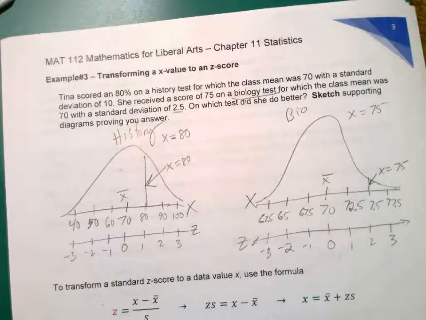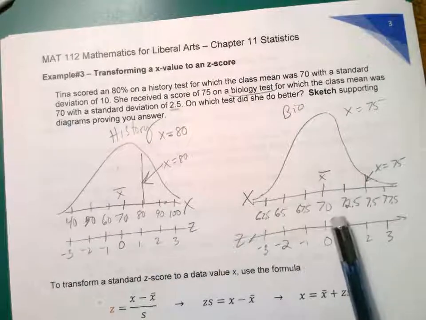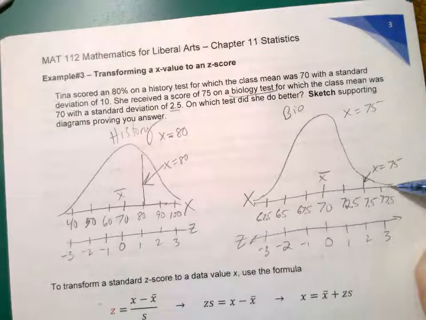She obviously got an 80 on the history and a 75 on the bio, but which test was harder for the whole class? Well, even though your averages are the same, look how hard it was to get over an 80 in this very hard bio test. Very rare, a very extremely high value.